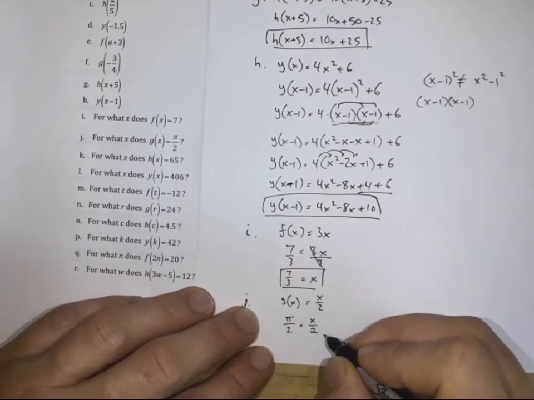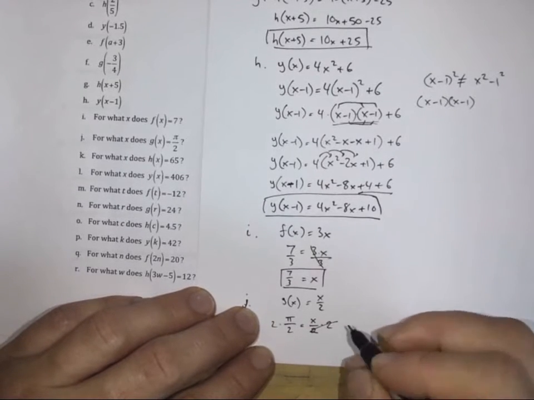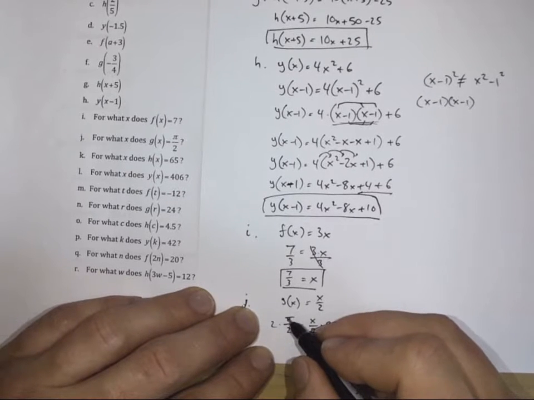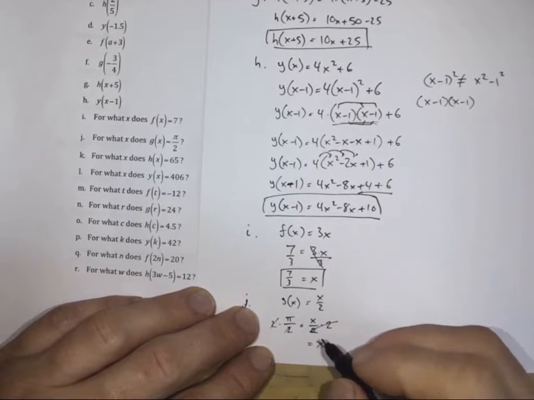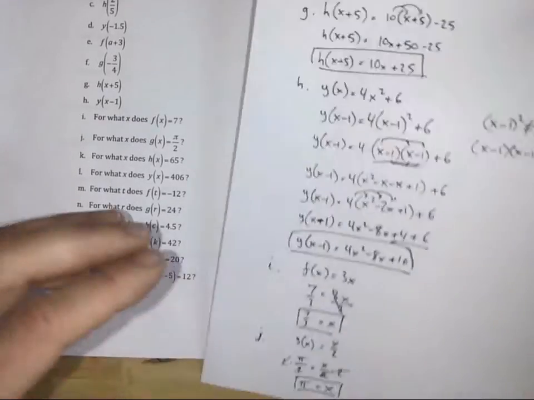I could make that argument algebraically as well. I could multiply by 2 on both sides, canceling these guys out, and I get x is 2 times pi over 2. These cancel out diagonally, leaving us with pi. Okay.